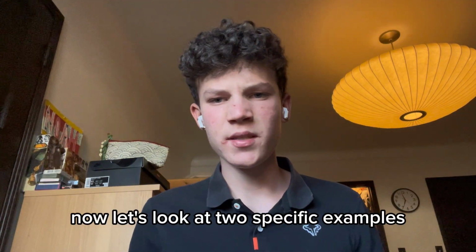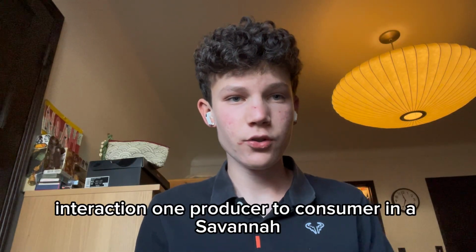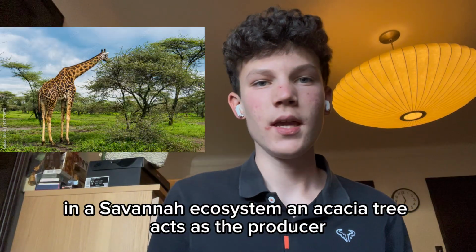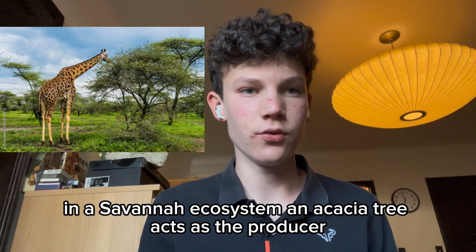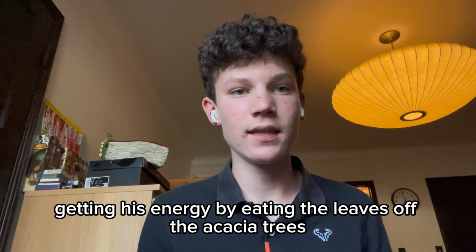Now let's look at two specific examples. Interaction 1, producer to consumer. In a savanna ecosystem, an acacia tree acts as the producer, using sunlight to make food. The giraffe serves as the primary consumer, getting its energy by eating the leaves off the acacia trees.